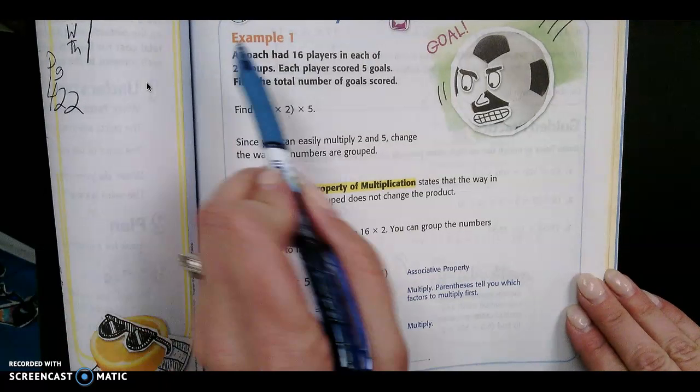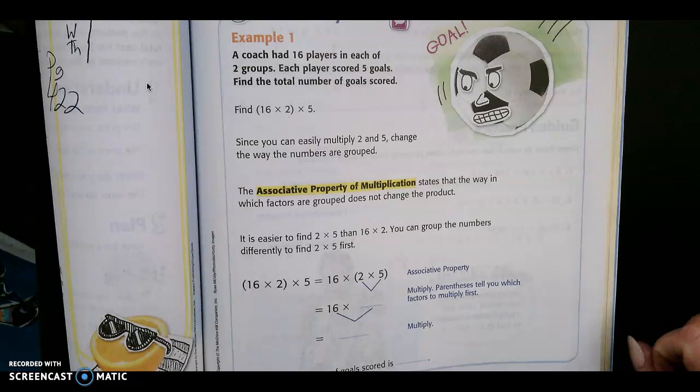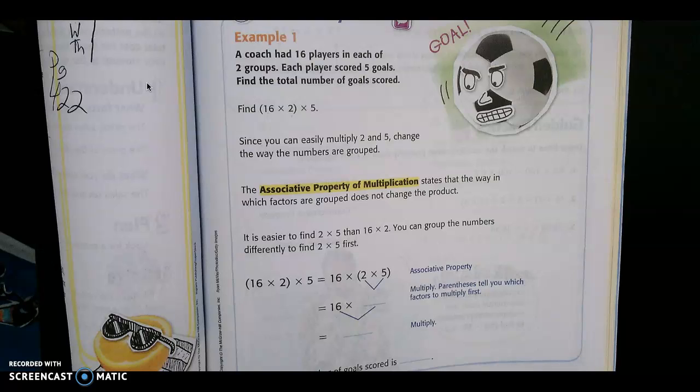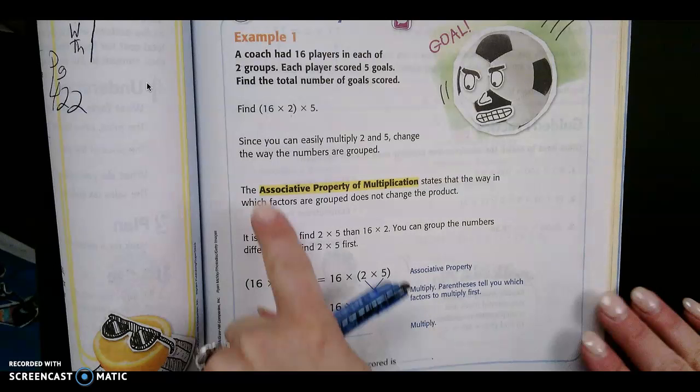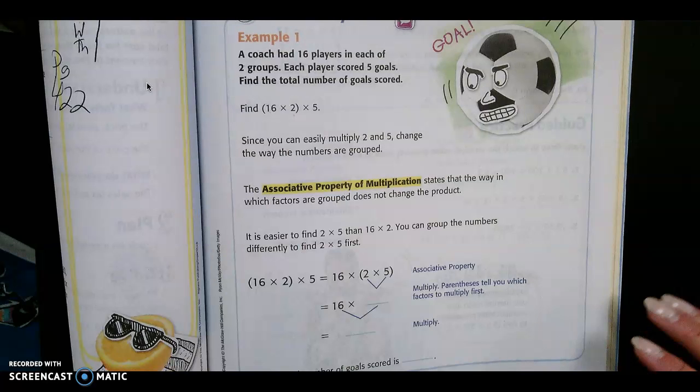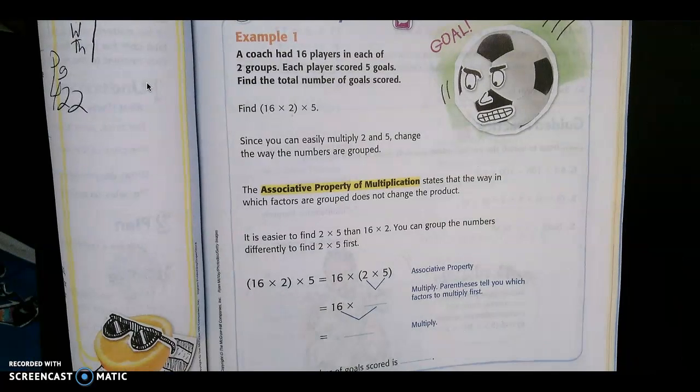But where in this word problem does it come from? Is what I'm asking. 16 players in each of 2 groups, right? So basically 2 groups of 16 players. And that's why it is started with the parentheses there, because that is going together. It is 2 groups of 16, and each player in those 2 groups is going to score 5 points. So that's how the original expression is written. The associative property lets us move those parentheses around if the entire problem is multiplication.